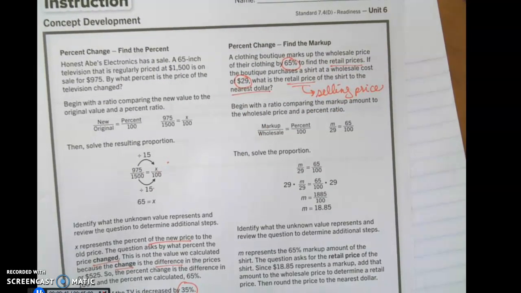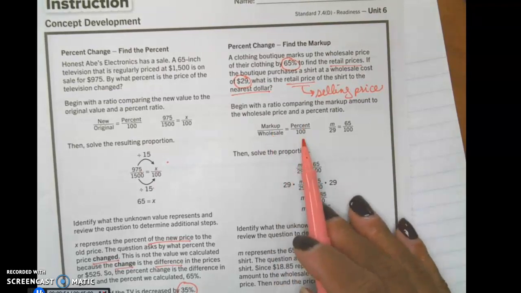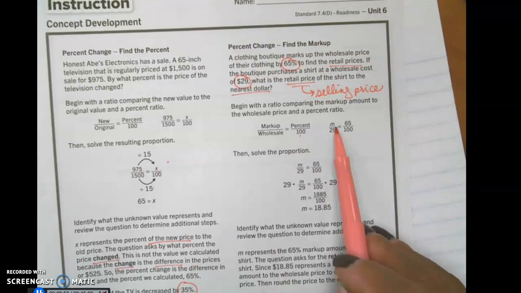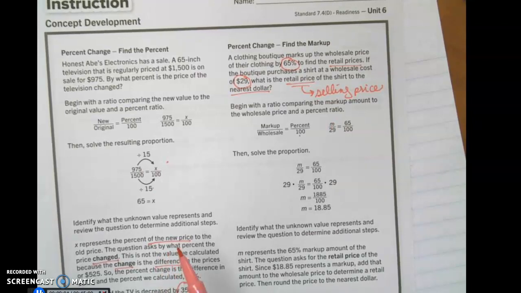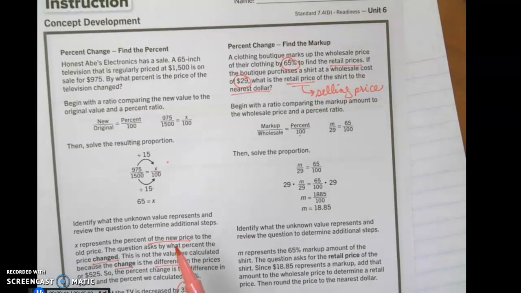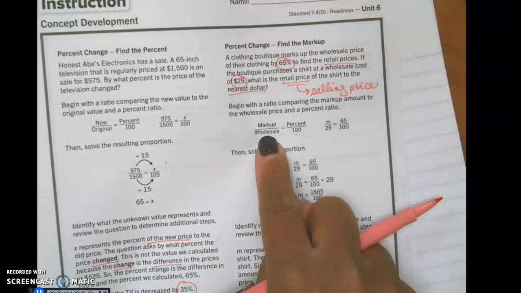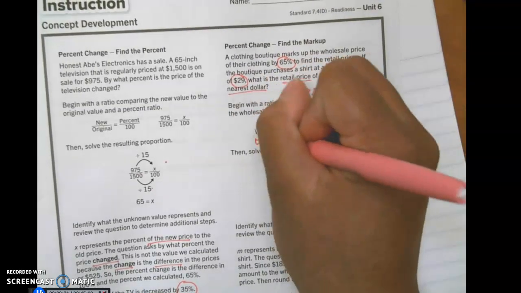Begin with the ratio comparing the markup amount to the wholesale price and a percent ratio. So markup to wholesale, percent to 100. Percent is always out of 100. Good. M is my markup price. I don't know what it is, so I'm putting a variable there. $29 is my what? Look at where it's placed. Look at this ratio. 29 is the what? The wholesale, also known as the original amount.